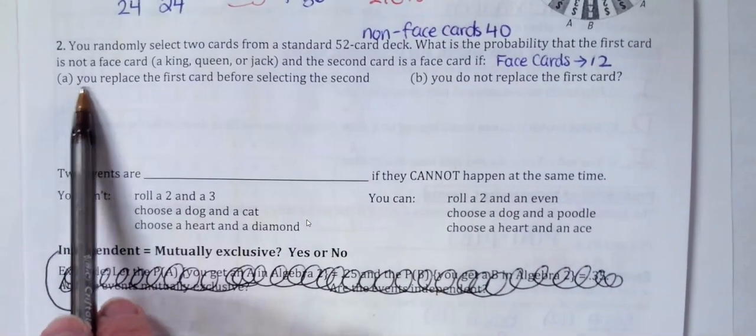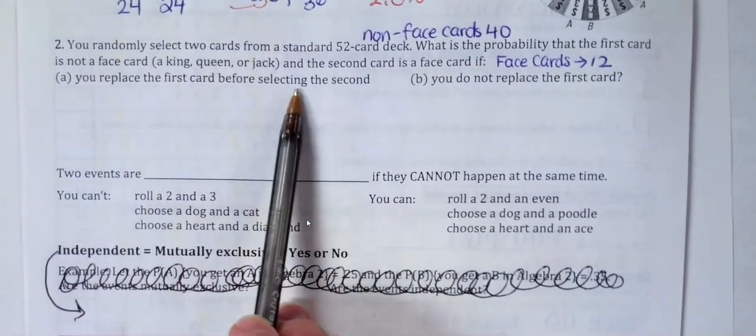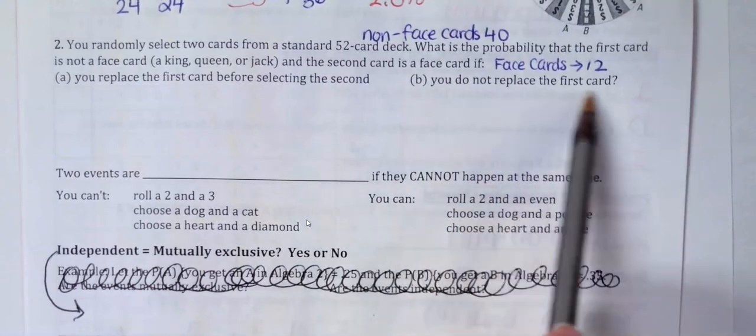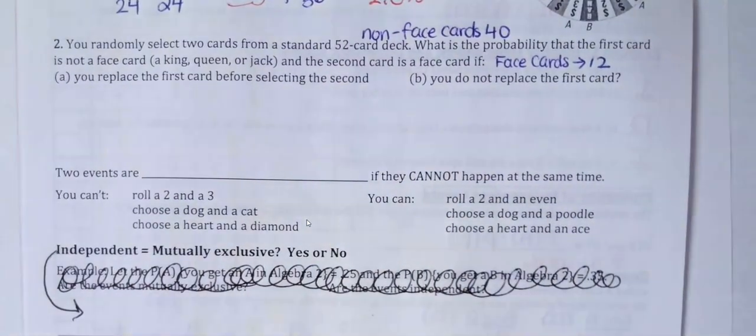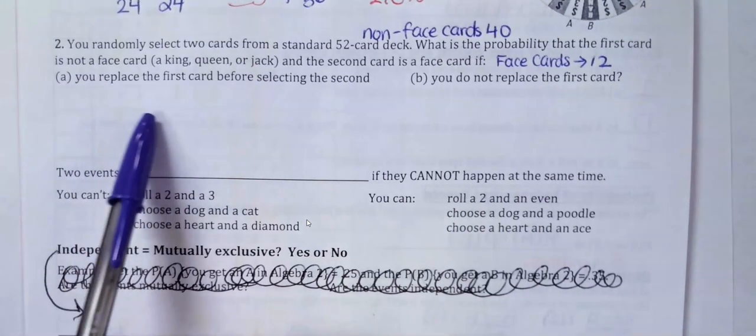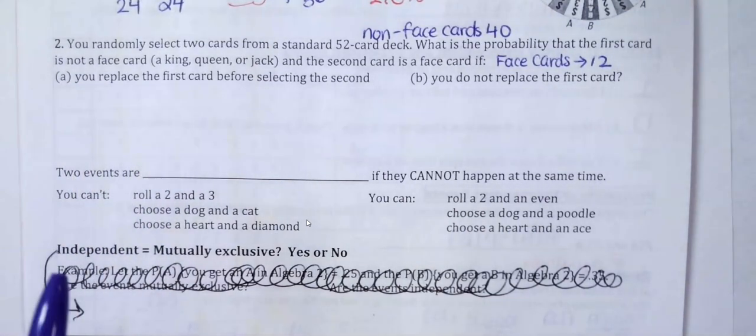Okay, now, my first question, these are 2 different questions, the same thing. The first question says you replace the first card and then draw the second card. And then this one says you don't replace the first card. So if I'm going to draw 2 cards, I take the first one and I hold it out. Oh my gosh, I put it back.